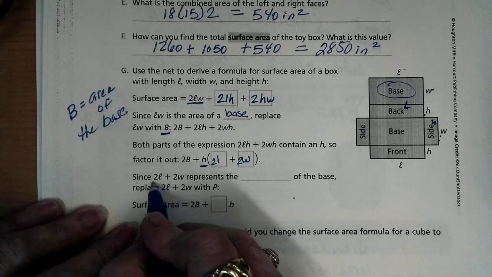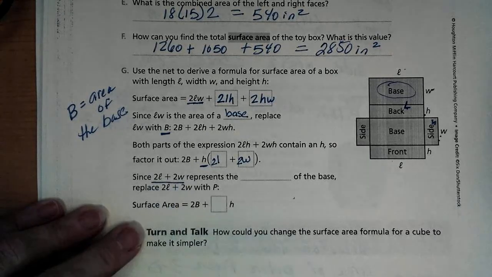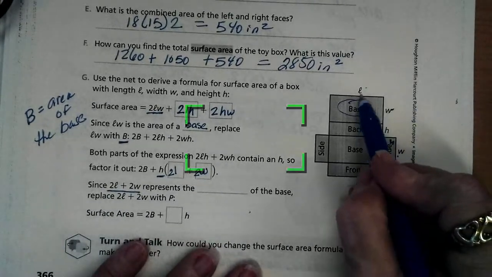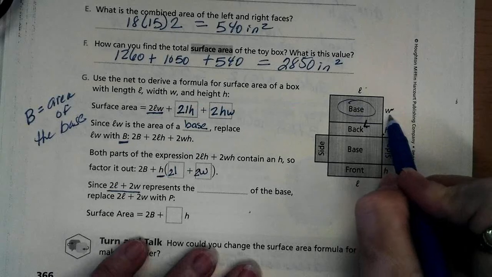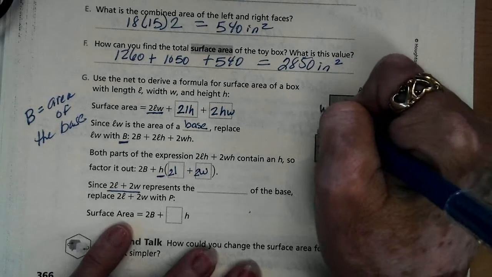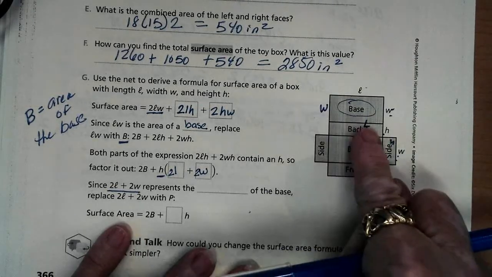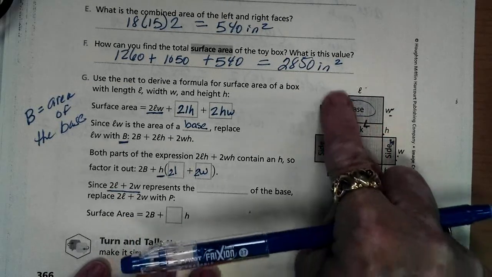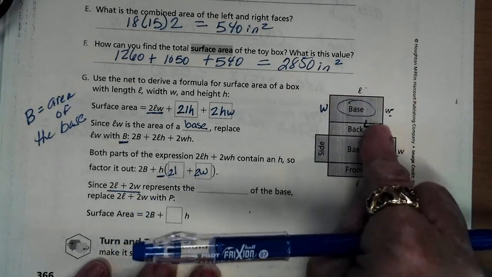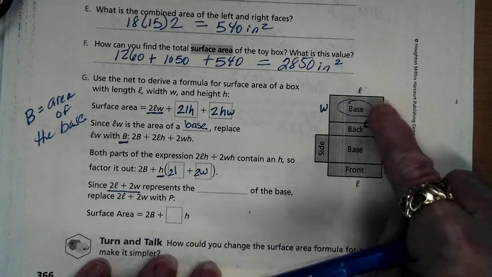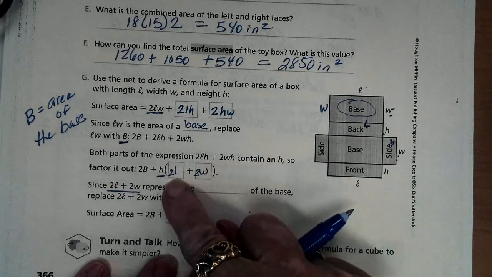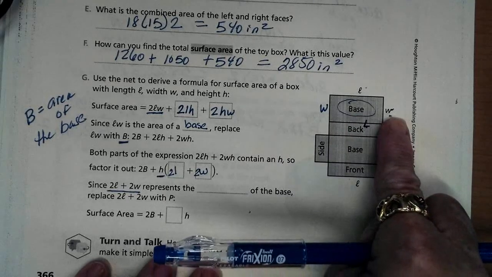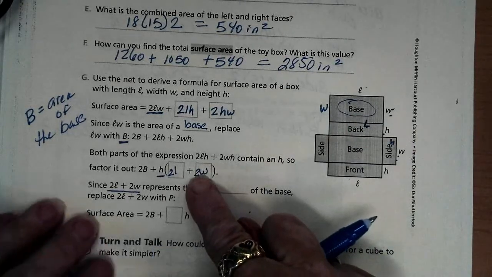So since 2L and 2W represent, let's think about that. This is L, this is W, this is W, this is L. So if we think about perimeter, I have an L and an L, so that's where the 2L came from, and I have a W and a W, so that's where the 2W came from.